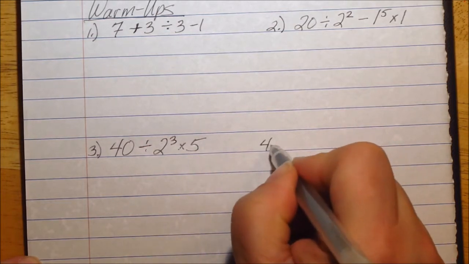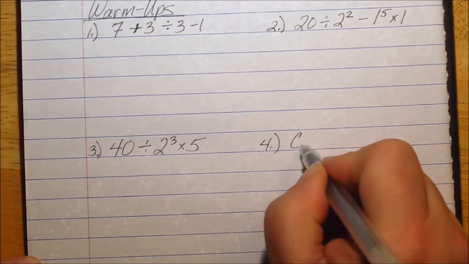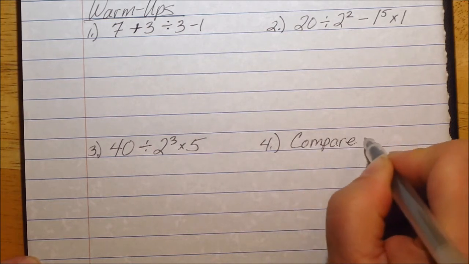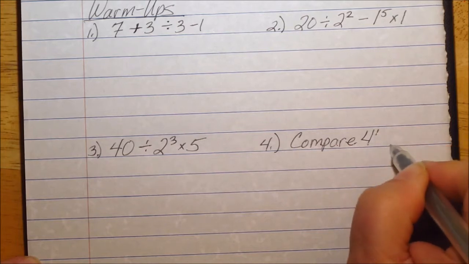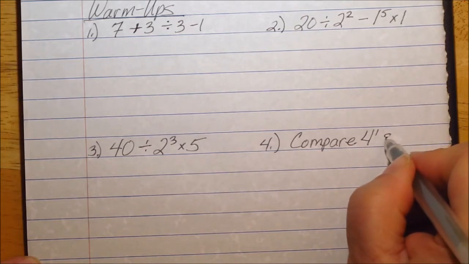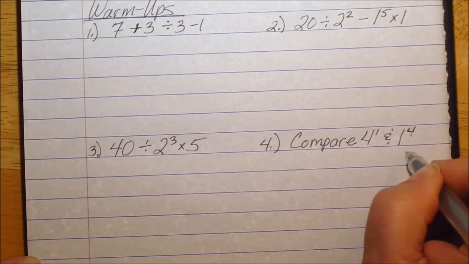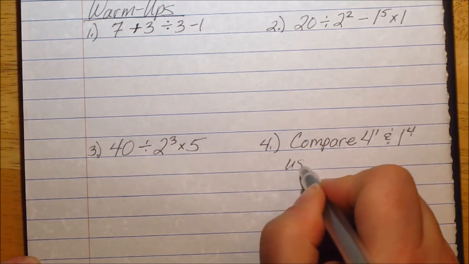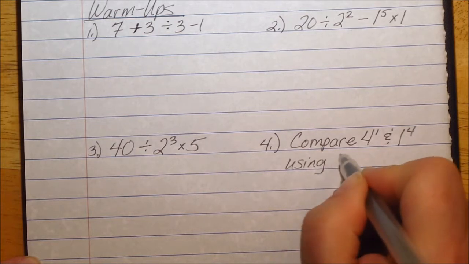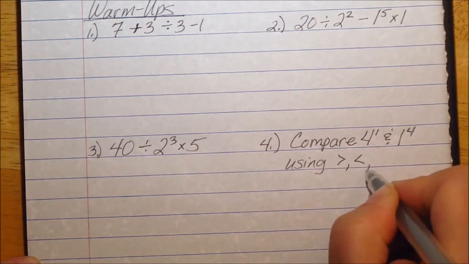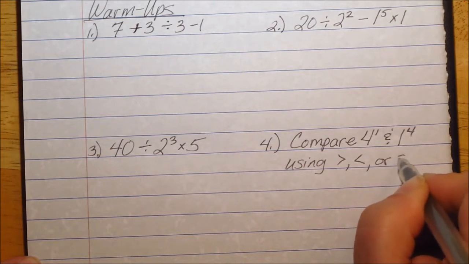And number 4 is compare 4 to the 1st power and 1 to the 4th power using greater than, less than, or equal.